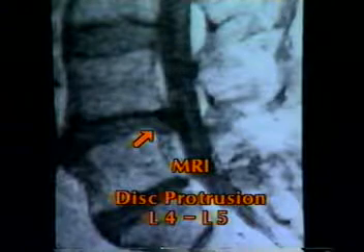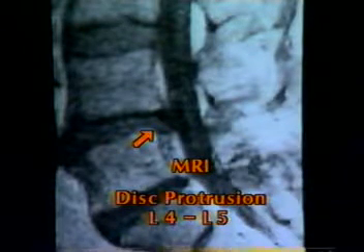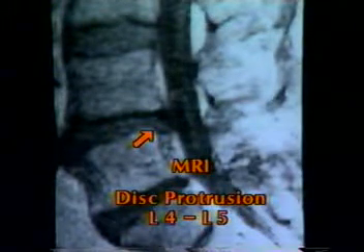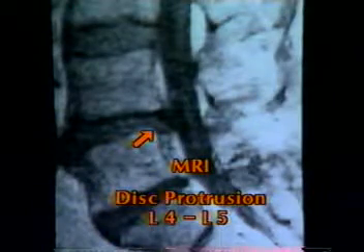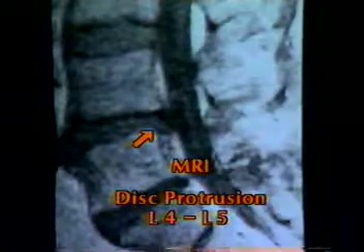Not every pain in the calf region is due to a ruptured intervertebral disc pressing on the L5 or S1 nerve root, and treatment addressed to that area would not solve the problem of vascular claudication.